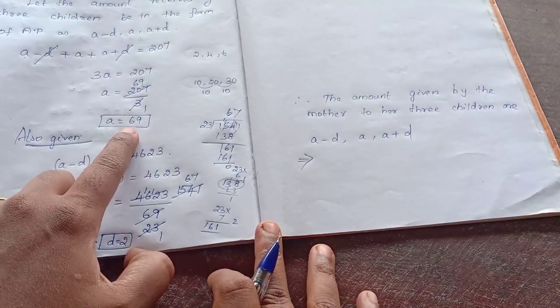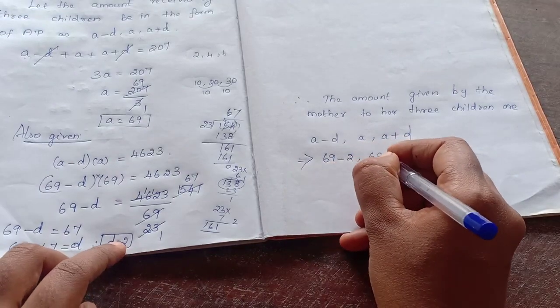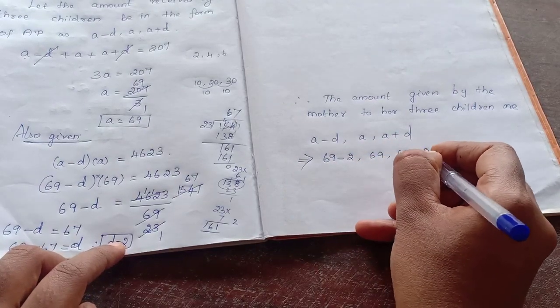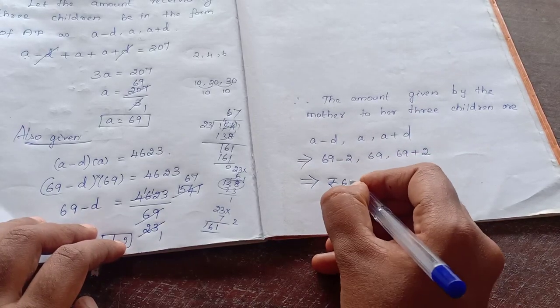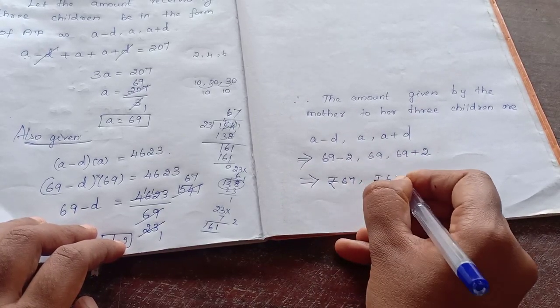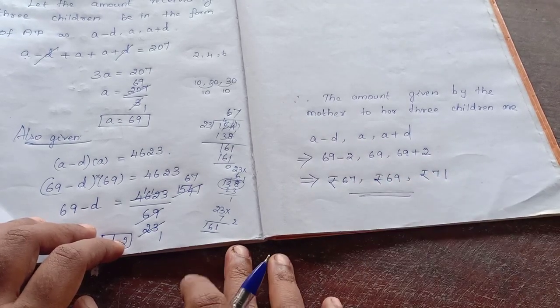What is A value we got? 69. So 69 minus 2, then 69, then 69 plus 2, which implies rupees, because it is an amount: 67 rupees, 69 rupees and 71 rupees. And this is the final answer.